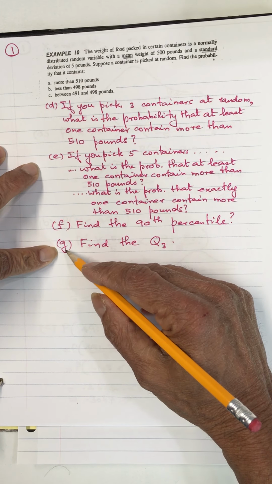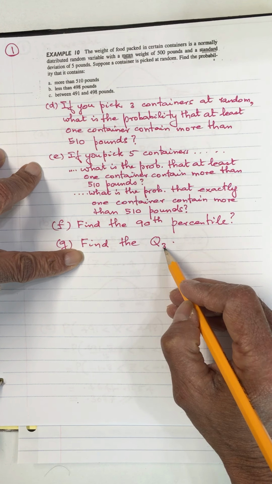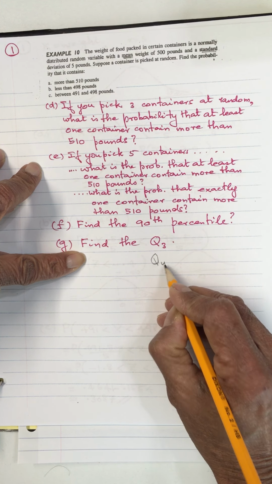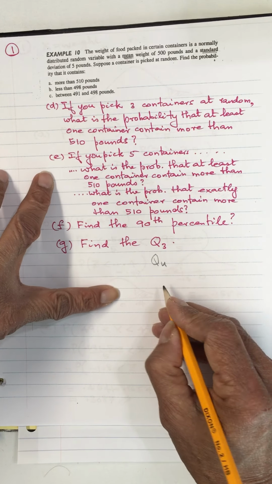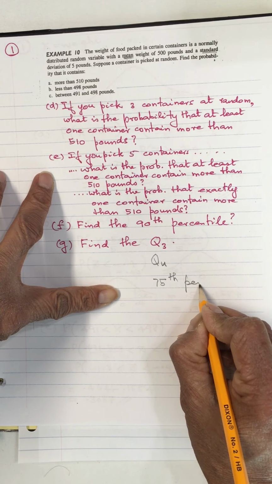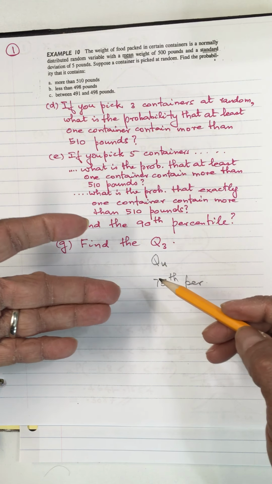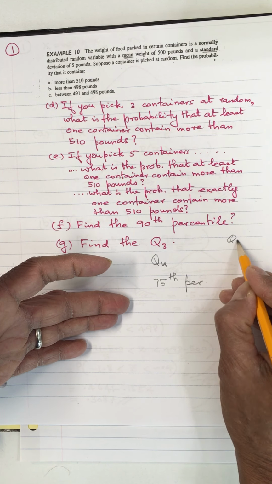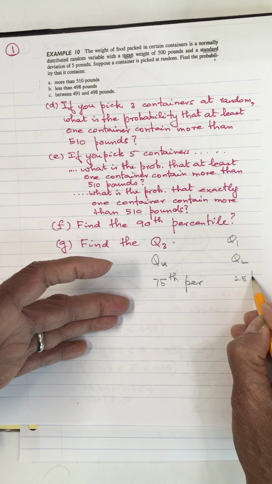So the very last part, G: from this population, find Q3. You remember that Q3, or Q upper quartile, these are different notations, referring to the 75th percentile. So your question could be to find Q3, or Q upper quartile, or the 75th percentile, or things like Q1, the Q lower, or the 25th percentile.